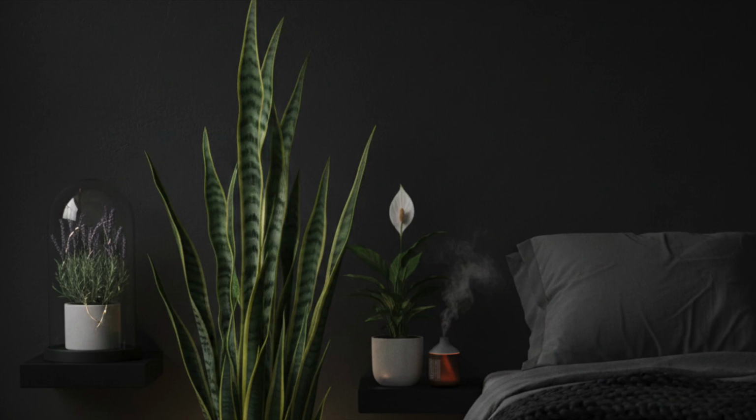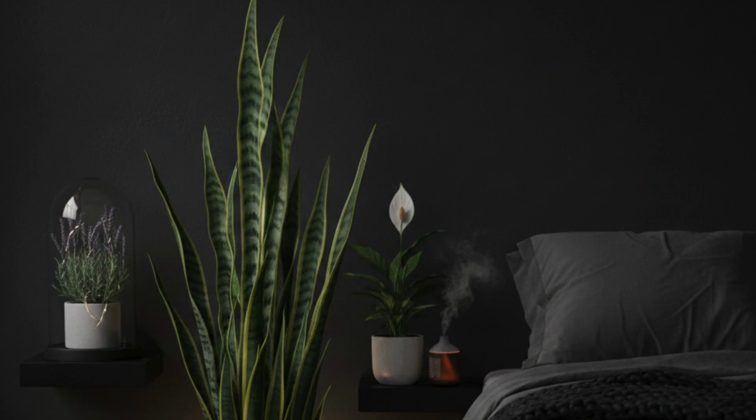Kumquat, small evergreen tree with tiny citrus fruit. Sweet orange, white flowers and round orange fruit. Key lime, small thorny tree with acidic green fruit. Grapefruit, large yellow citrus on a dark green tree.